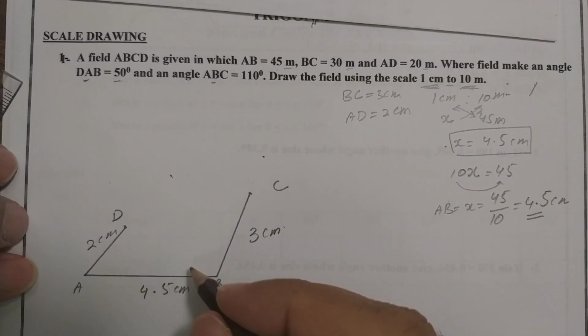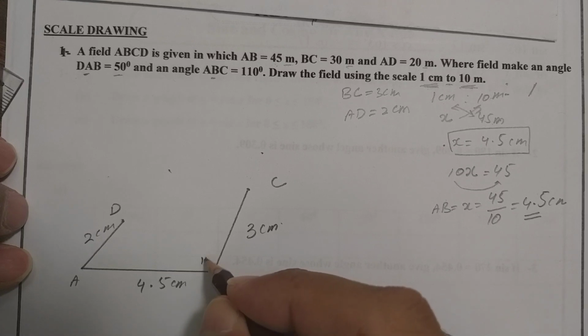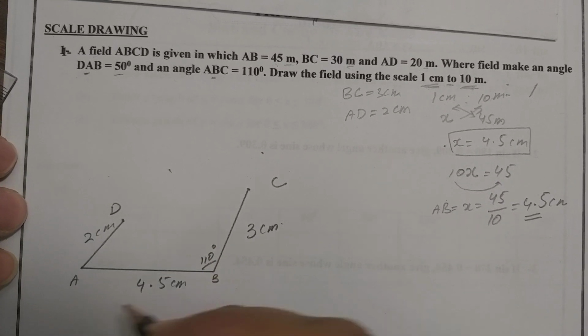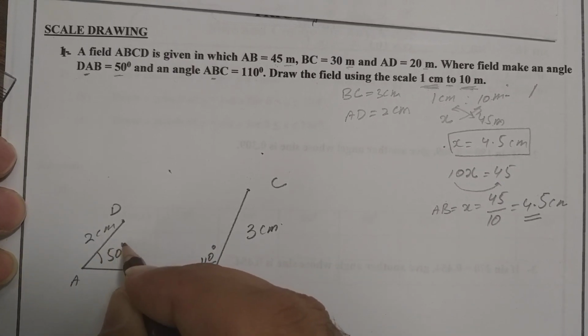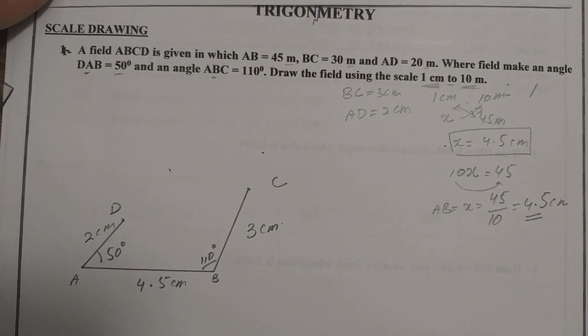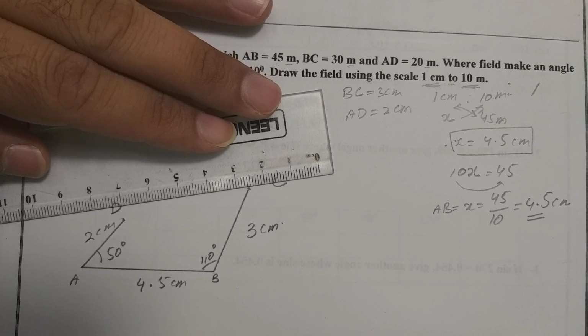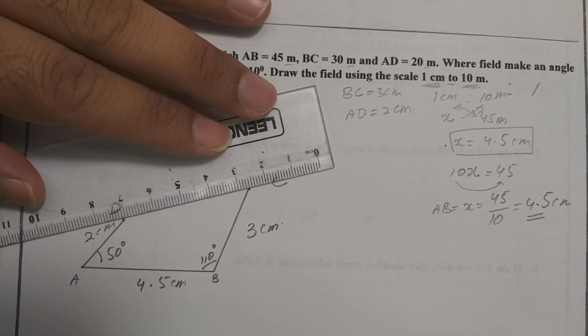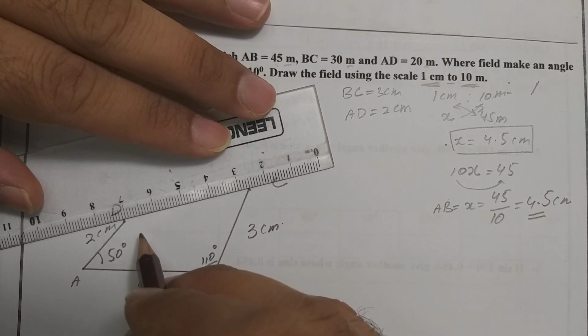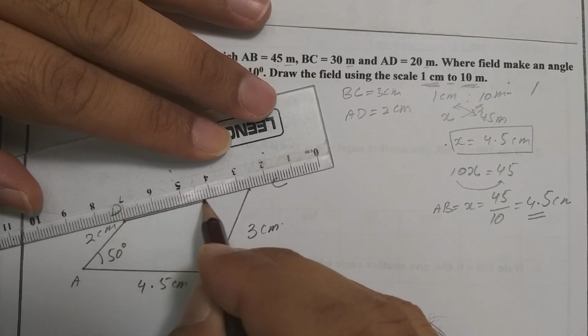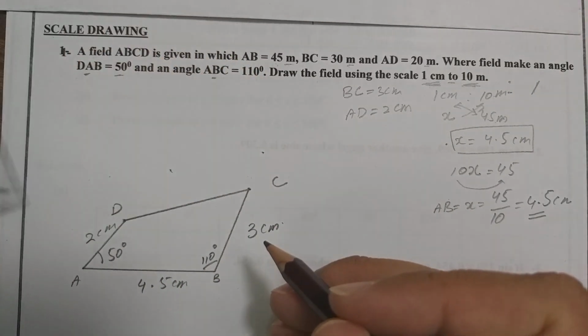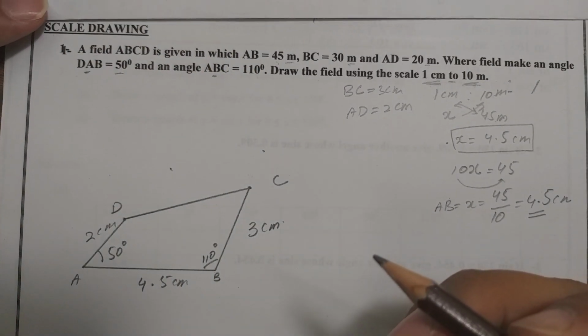Now this angle is 110 degrees, and this angle is 50 degrees. So complete the field, join D to C, and you find the map of the field.